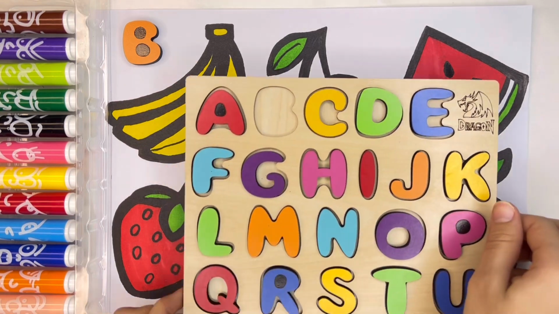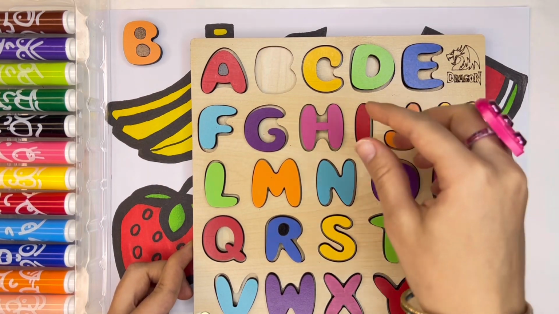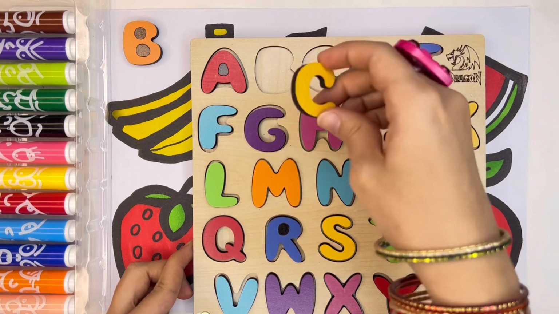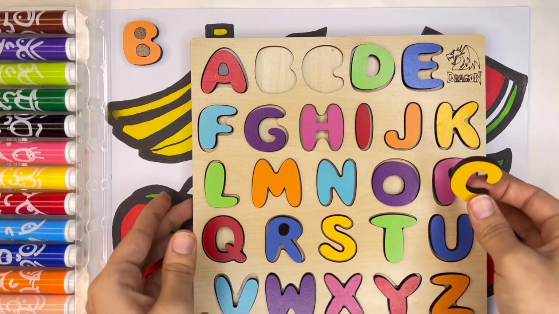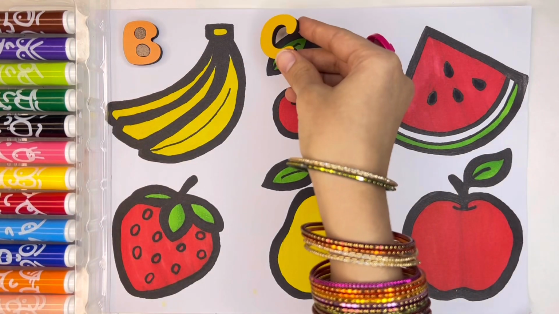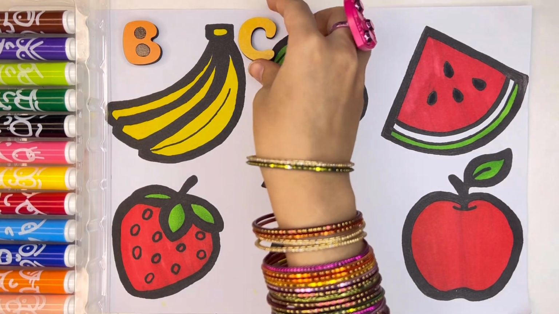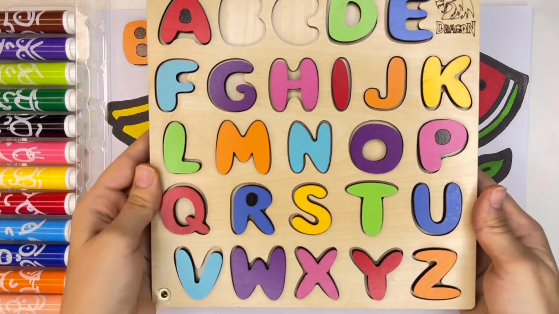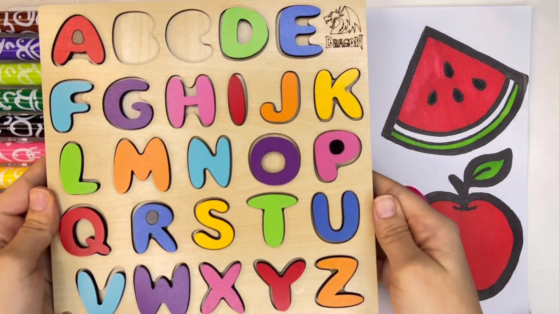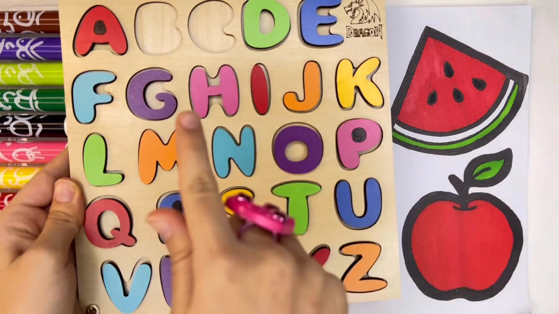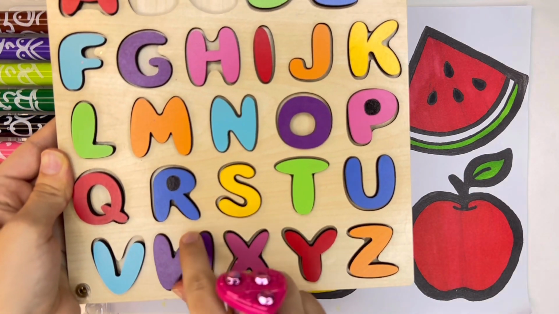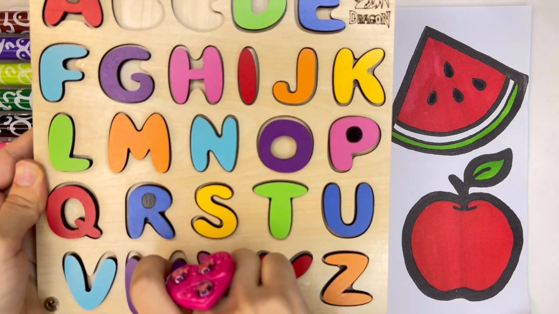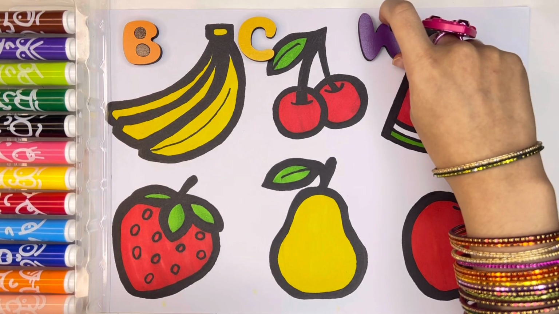Cherry. C. Letter C is for cherry. Yes, it is letter C. Capital C. C is for cherry. Which one is for watermelon? W is for watermelon. Which one is W? Wow, perfect. Yeah, it is W.